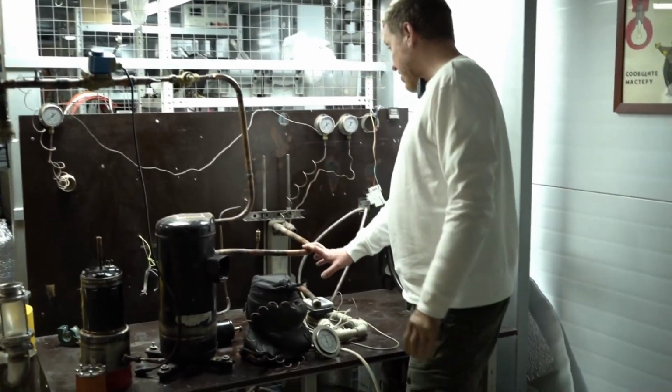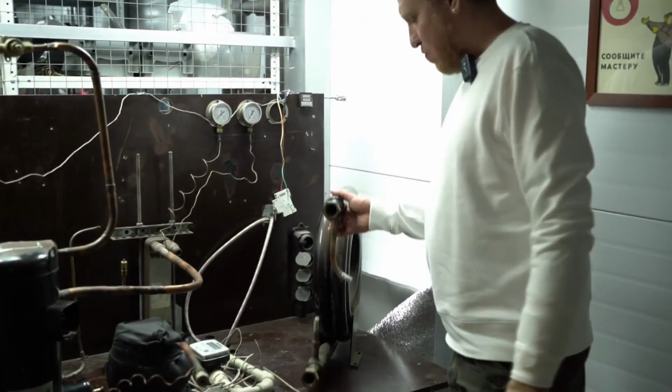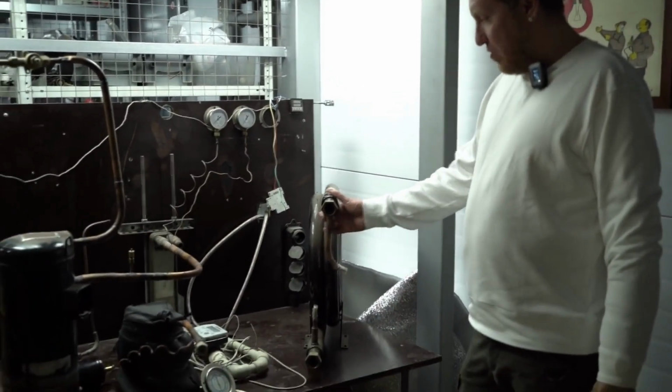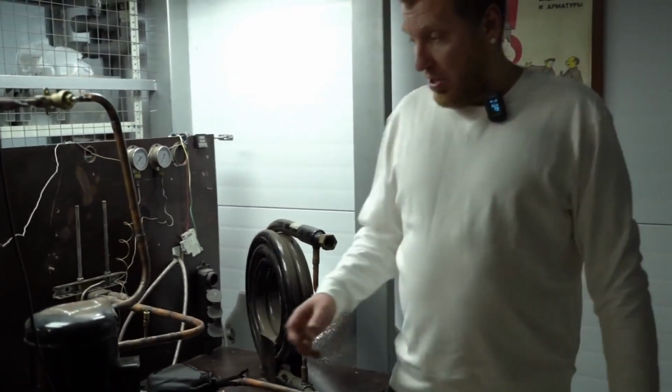After that, everything will go to the condenser. The condenser here is small, so we plan to put in a donut-shaped one like this. That should do just fine. Here is the water circuit, supply and return. After that, it will go to the condensation pump.